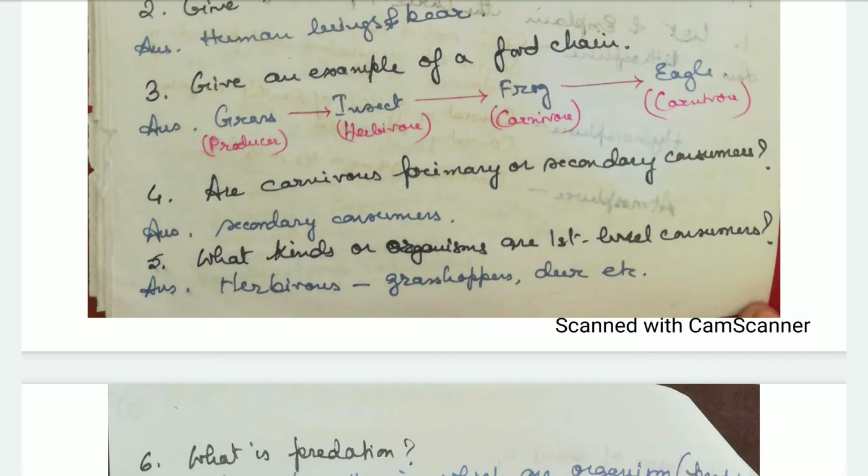So first will be the producer. So here in a food chain, we can say, for example, it is grass, that's a producer, which is eaten by a herbivore, that is an insect. Again, that insect is eaten by a carnivore, that is a frog here, and the frog is again eaten by a carnivore, that is an eagle here. Okay, so this is making a food chain.